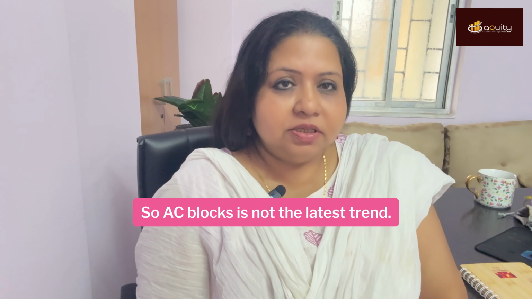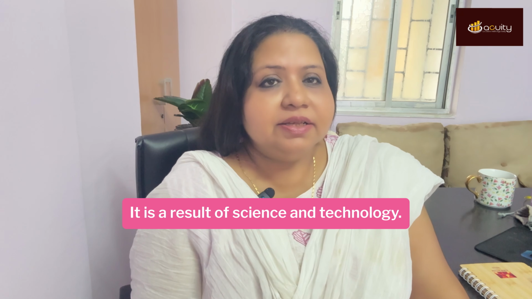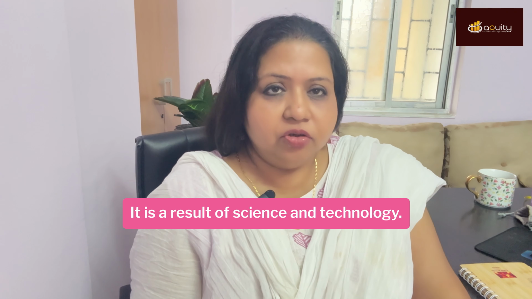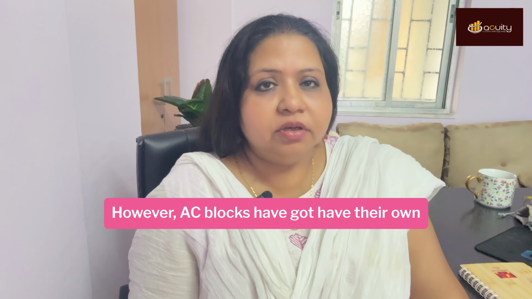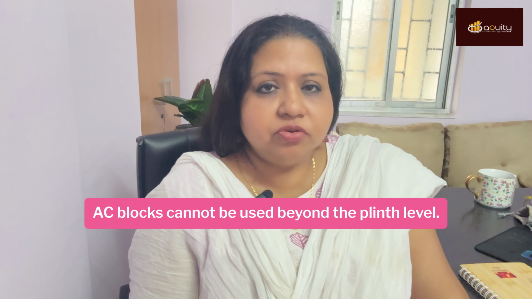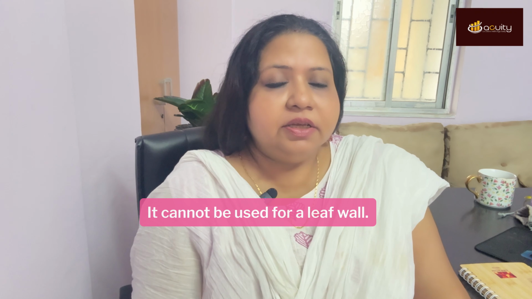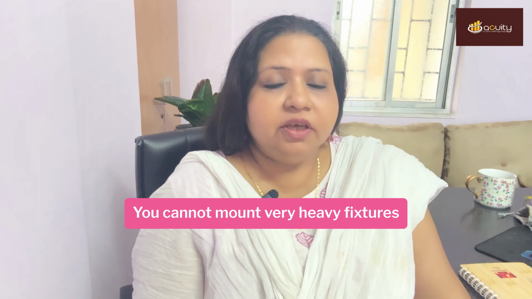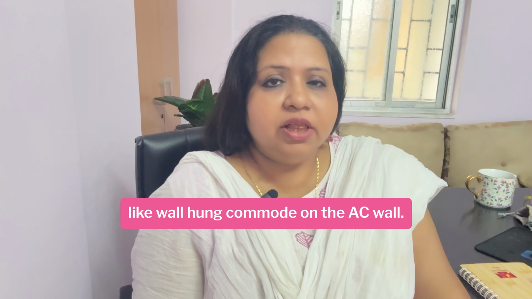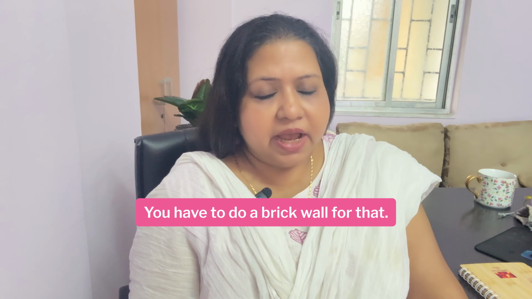So AAC blocks is not the latest trend. It is a result of science and technology. However, AAC blocks have their own limitations. AAC blocks cannot be used beyond the plinth level. It cannot be used for a lift wall. You cannot mount very heavy fixtures like a wall hung commode on the AAC wall. You have to do a brick wall for that.